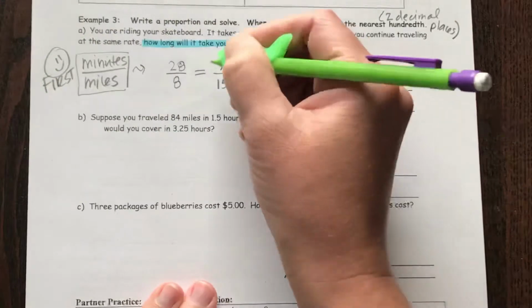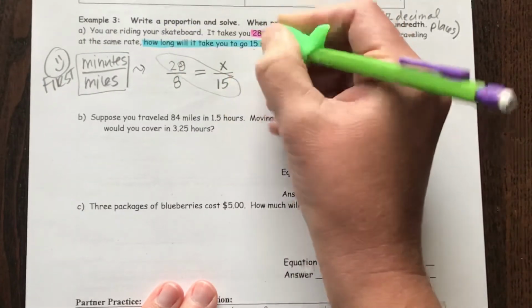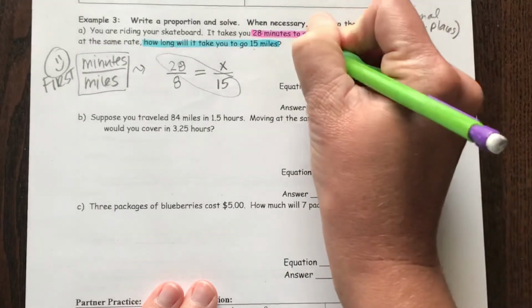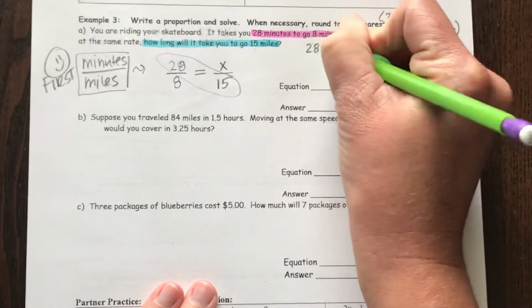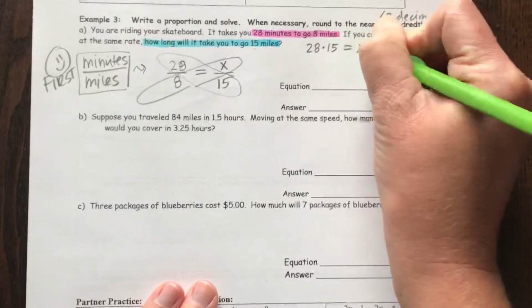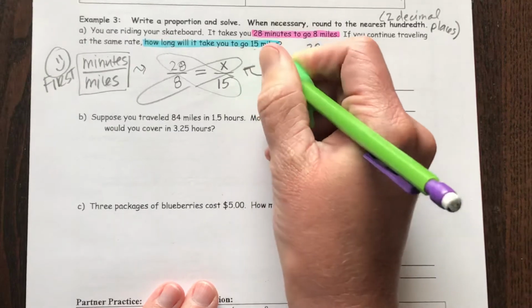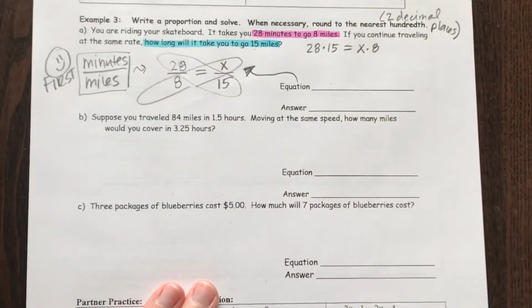Okay, now if I cross multiply, I'm going to have 28 times 15. So 28 times 15 is equal to my other diagonal, x times 8. So I'm just going to write over here. That's where I put my equation since I didn't write it down there.